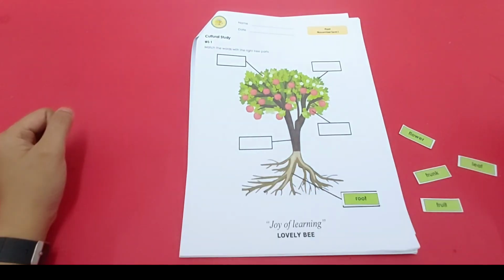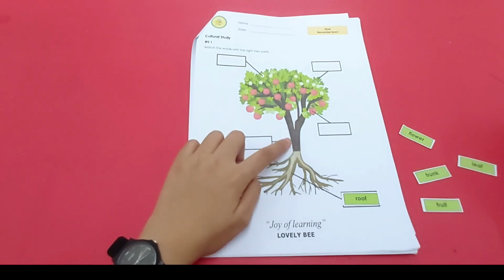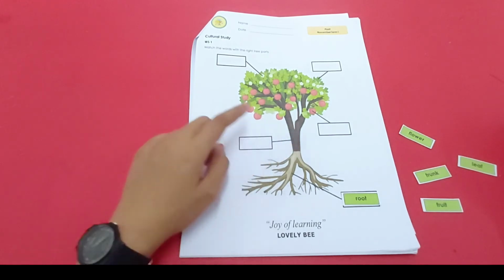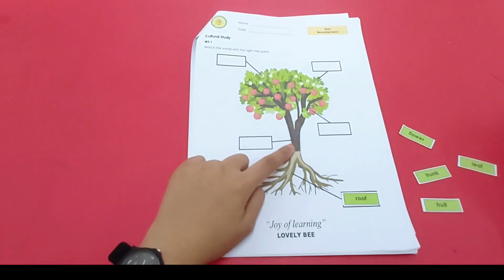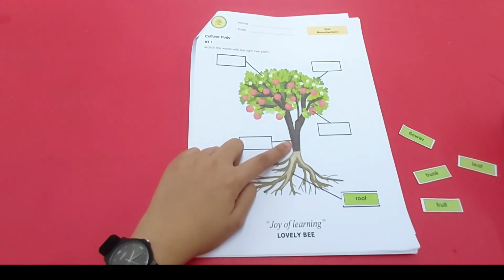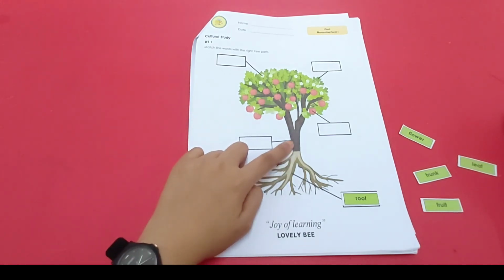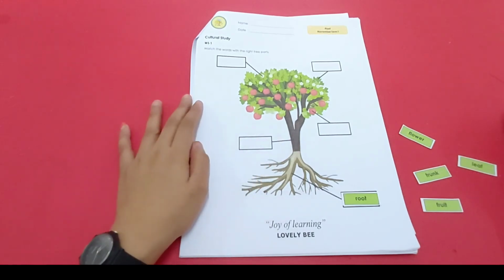Just like that. Now let's move on to this part. Sekarang kita lanjutkan ke bagian pohon yang ini. Do you still remember the name of it? Apakah kalian masih mengingat nama dari bagian pohon ini? Yes, this is a trunk. Ini adalah bagian batang pohon.